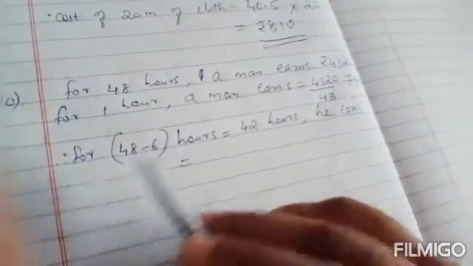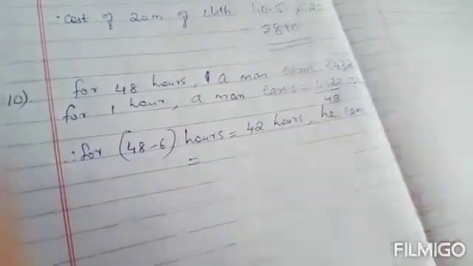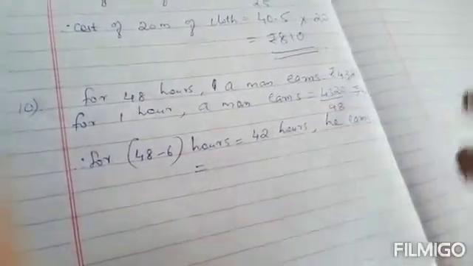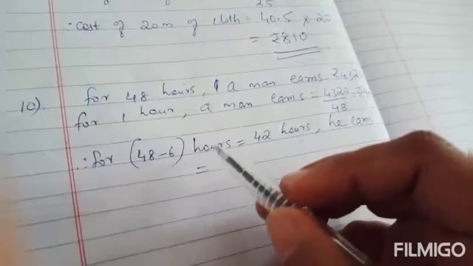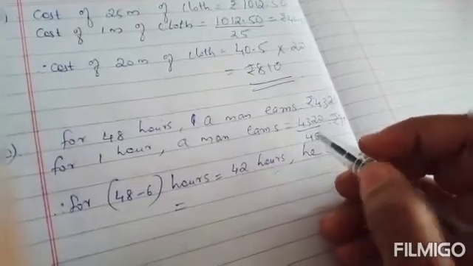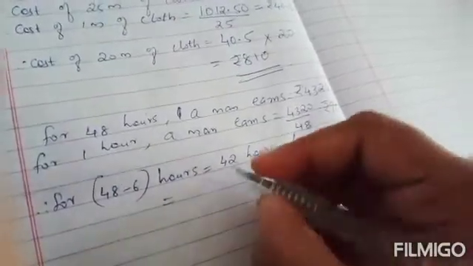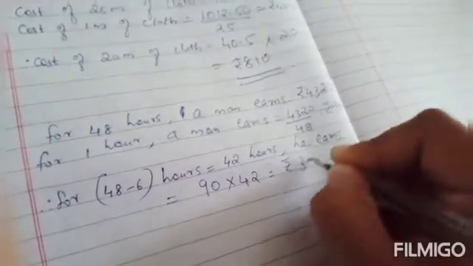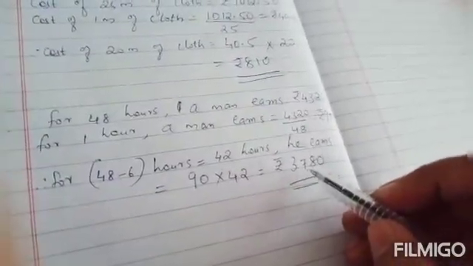So for 48 minus 6 hours, that is 42 hours. In the next week he worked for 42 hours. That is 6 hours less than 48. Okay, so 48 minus 6 hours, that is 42 hours. What will be his earning? That you need to find. Okay, you can find that by multiplying 1 hour's earning into 42. That is 90 into 42. You will get rupees 3,780. This is his earning in that week.